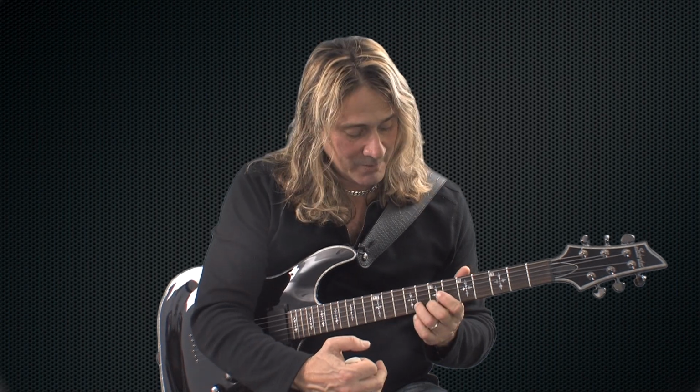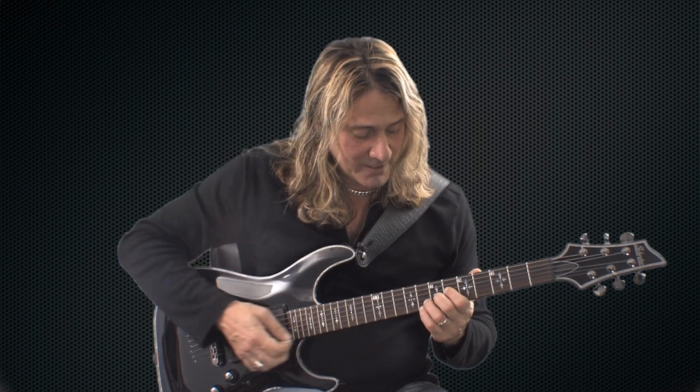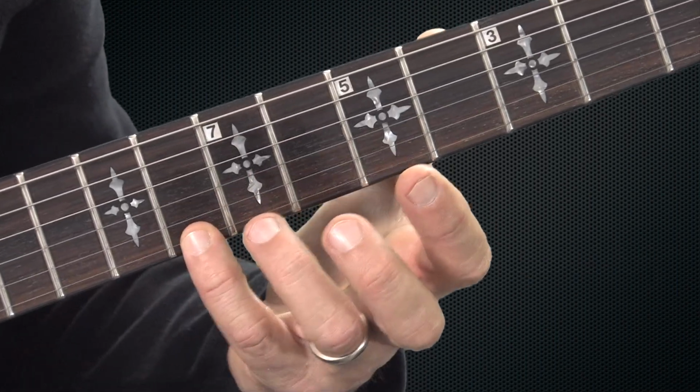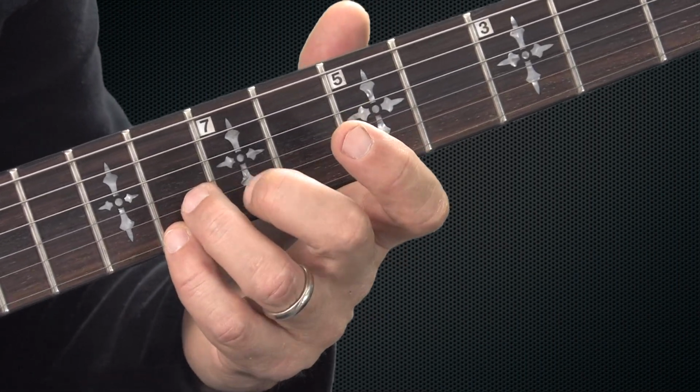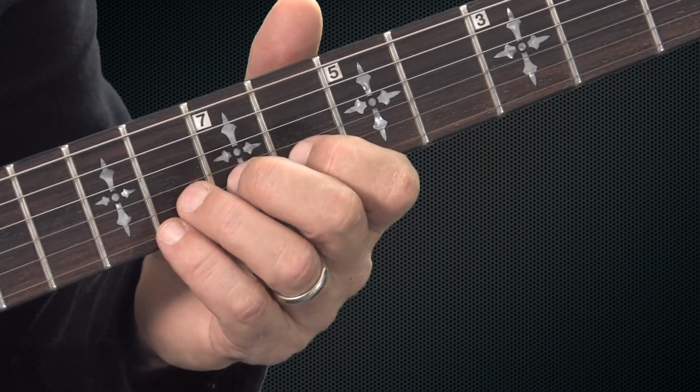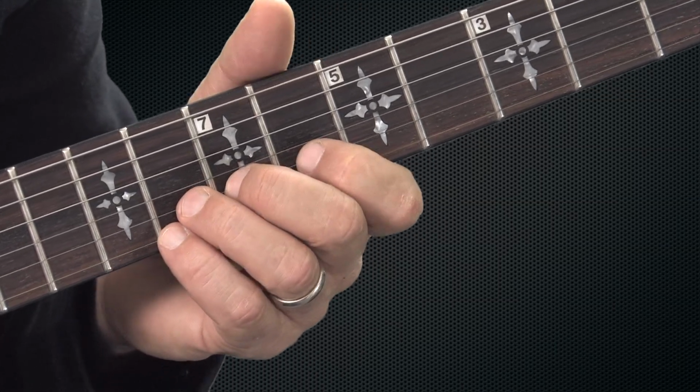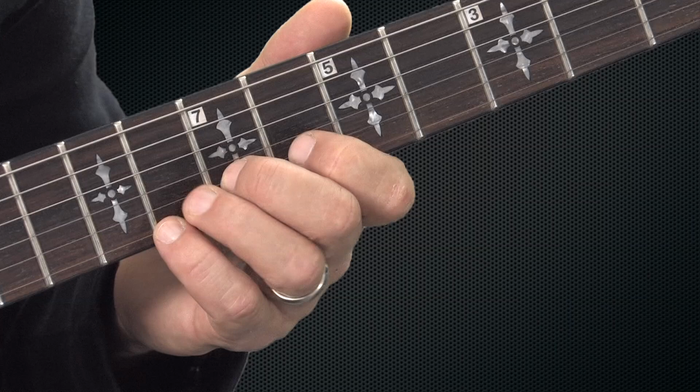Another scream bend we could do is on the first two strings. Let's say the 8 on the first string, 8 on the second string with the 3 fingers on the second string, bending only the second string. First string stays stationary.